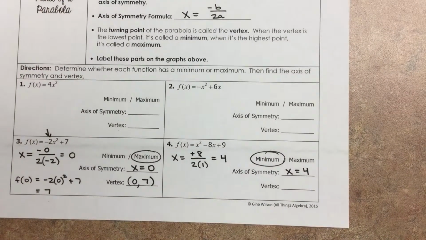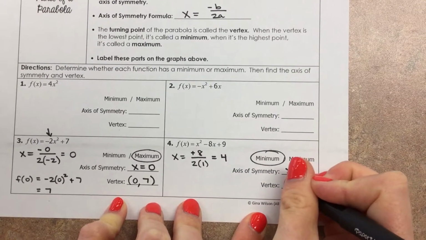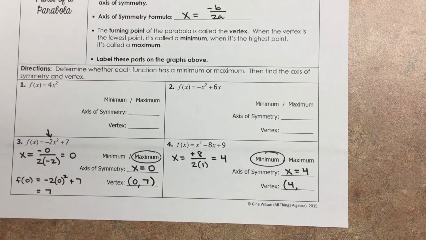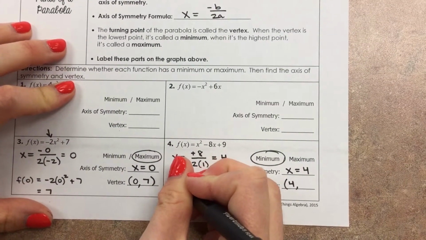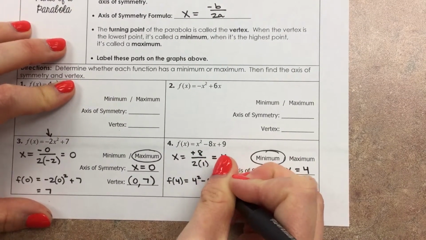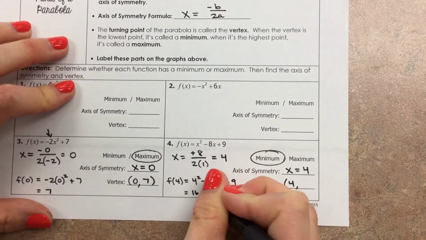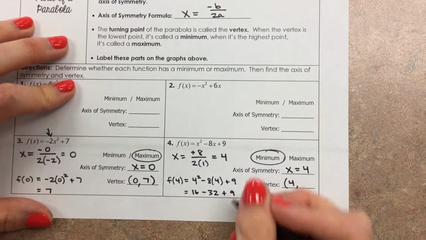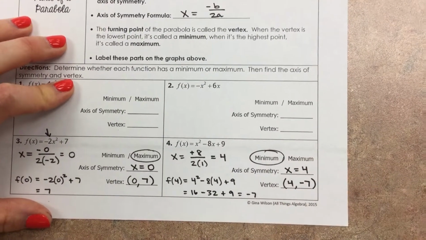And then I know for a fact that my vertex lies on the axis of symmetry. So the x-coordinate is going to be 4, and then I just have to find the y-coordinate. Same thing I did with number 3. I'm going to take 4 and plug it into this equation right here. So 4 squared minus 8 times 4 plus 9. So 4 squared is 16, minus 32 is -16, and then plus 9 comes out to be -7. So that is the y-coordinate, that is my vertex.